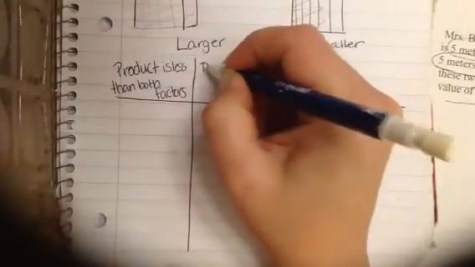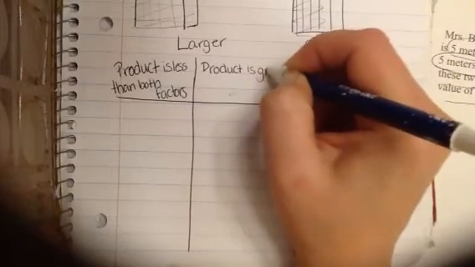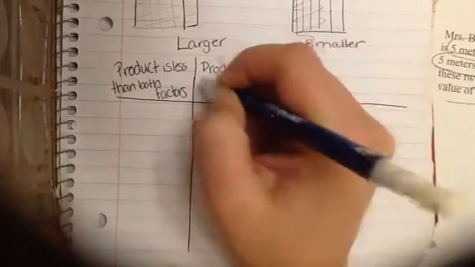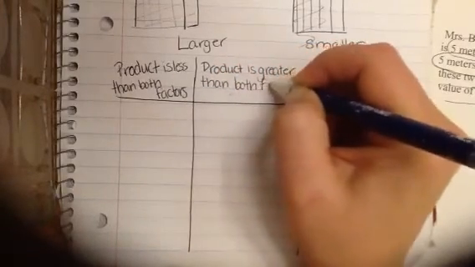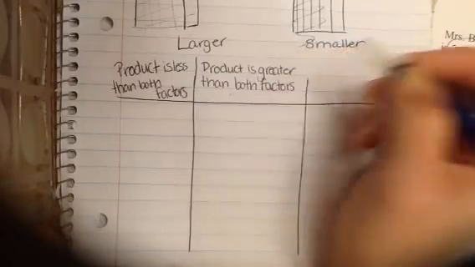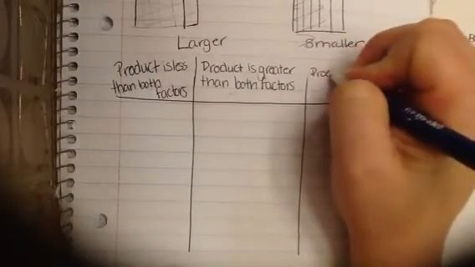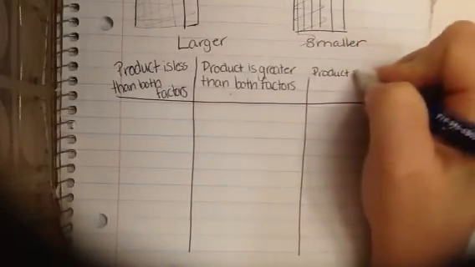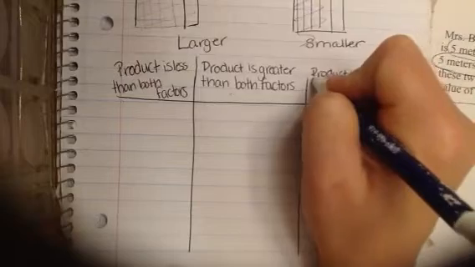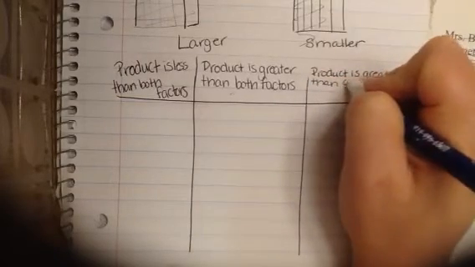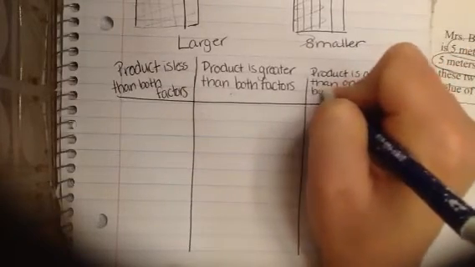So my middle column, product is greater than both factors. Okay, and my last one, product is greater than one factor, but less than the other.